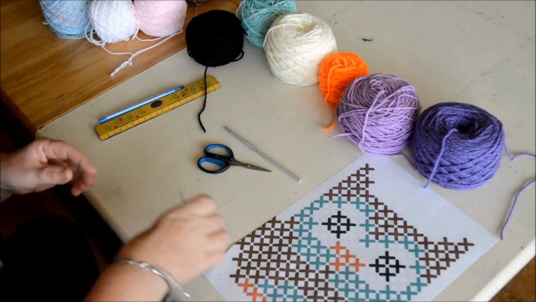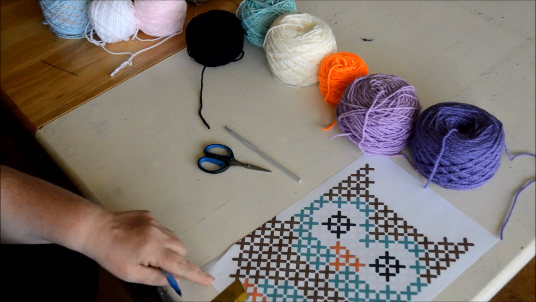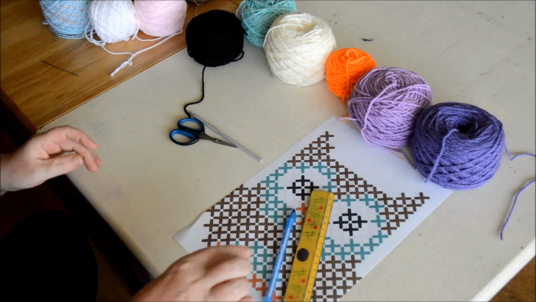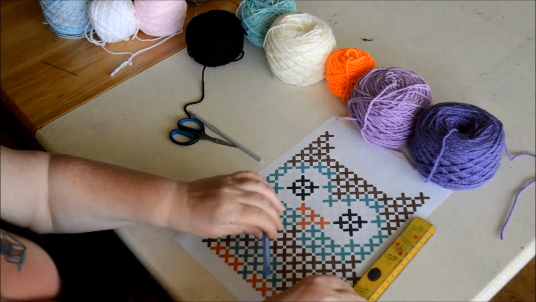Okay, the needle we don't need at the moment. This we will need because we're going to cross the lines that we already did. I have to explain something.